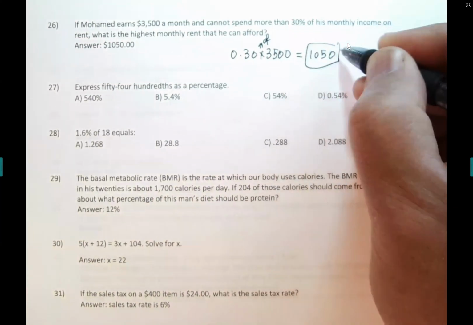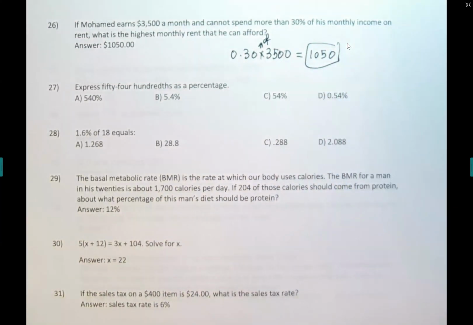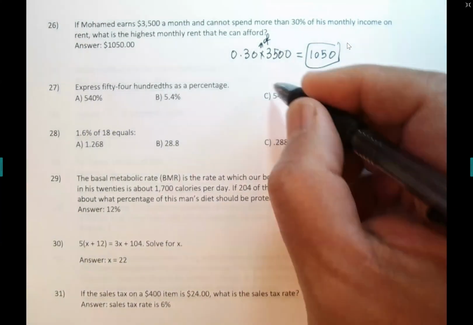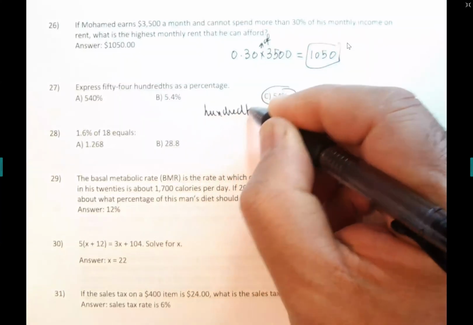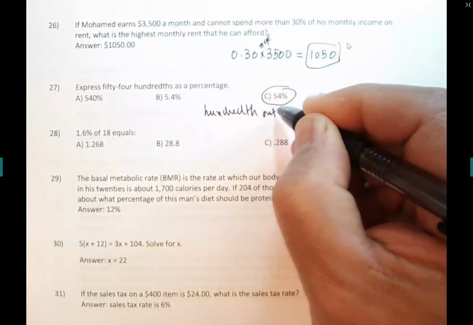That's the answer. Express 54 hundredths as a percent. Hundredths, guys, means out of 100, means a percent. So 54 hundredths means 54%. So I'll write this here. Percent means out of 100.